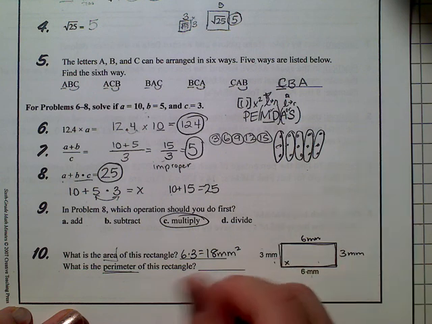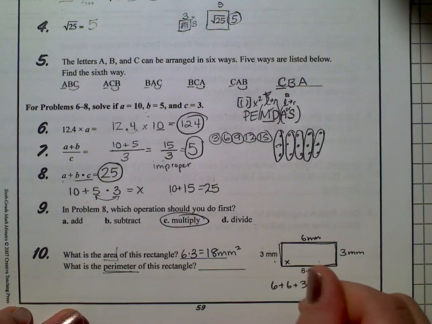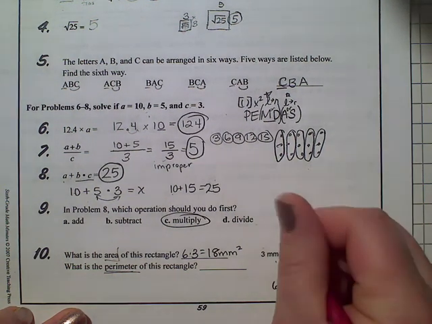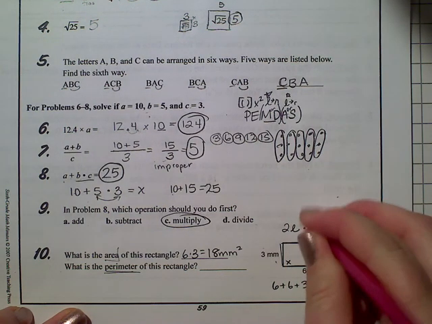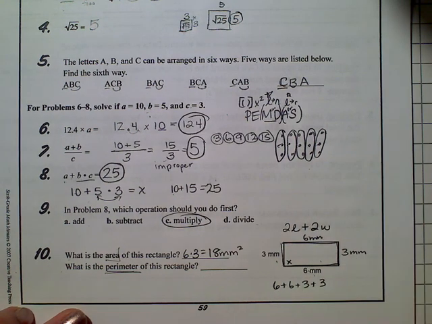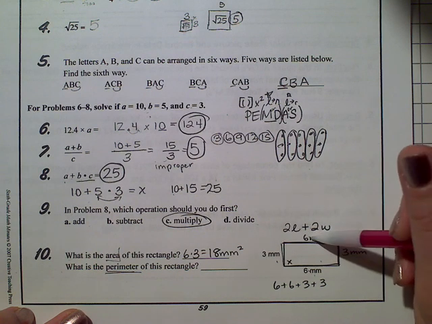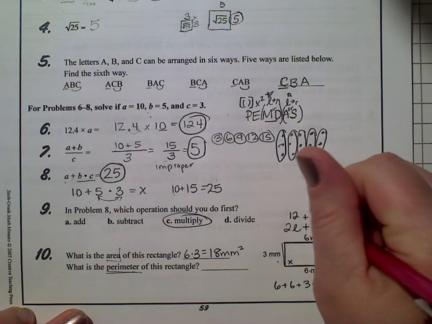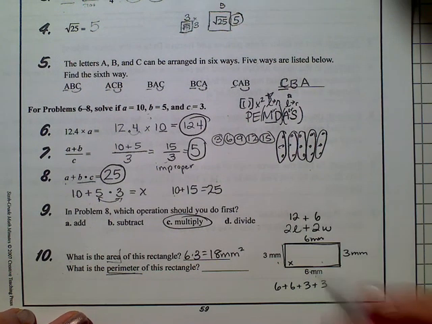Or you could write it the same way: 6 plus 6 plus 3 plus 3. Or some people, when doing area or perimeter, will do 2 times the length plus 2 times the width. So in this case, 2 times 6 is 12, plus 2 times 3 is 6, which gets you the same exact number.